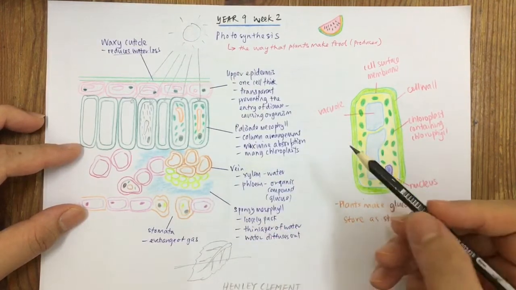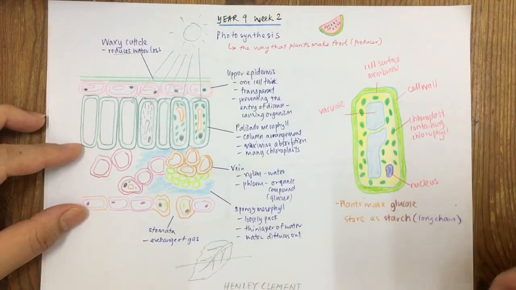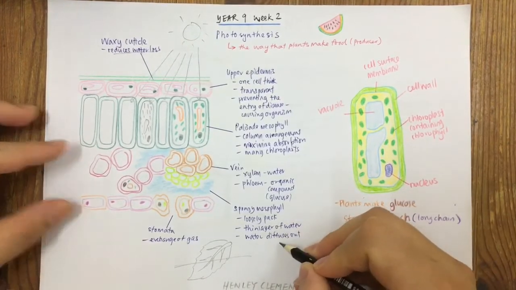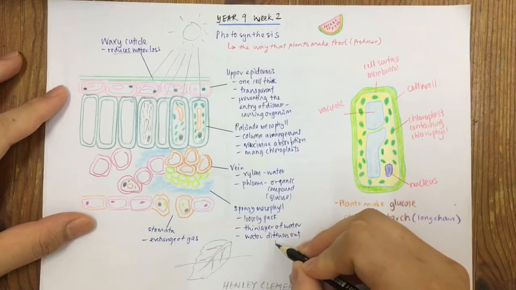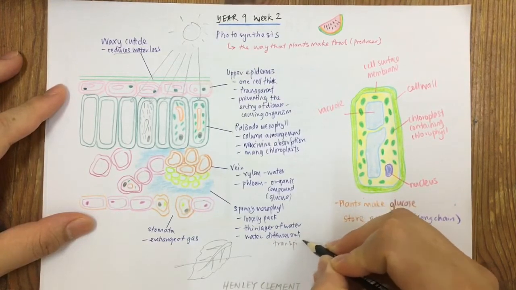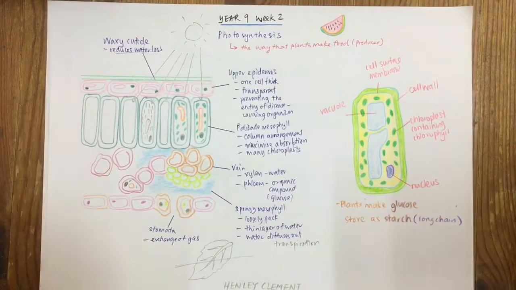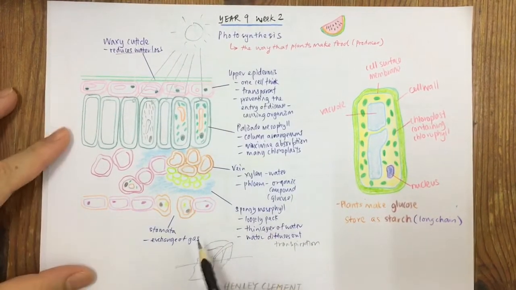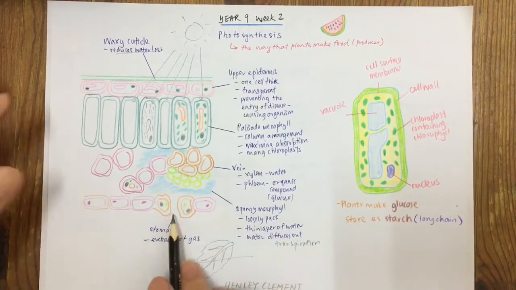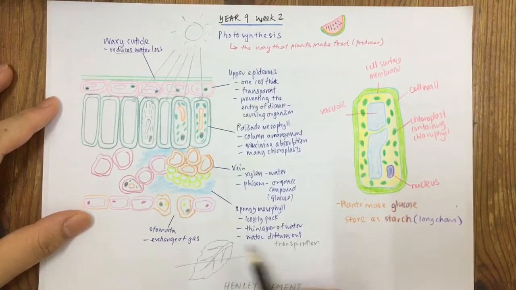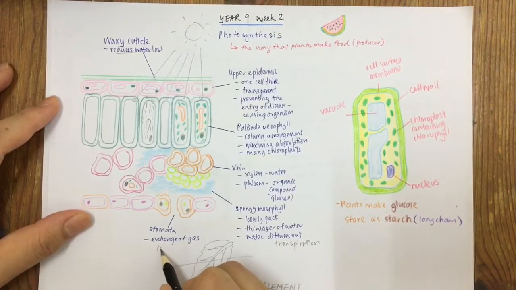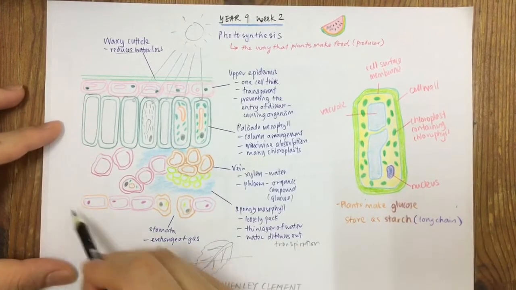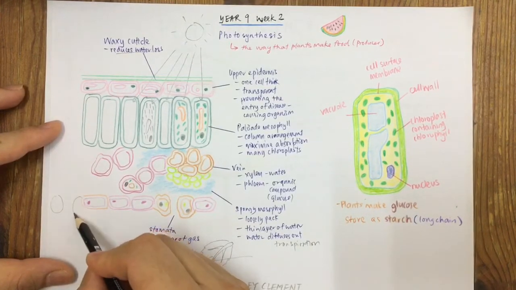Water diffuses out, just like yesterday's Year 8 Week 2, through a process called transpiration. There's a door here. The door cell is called stomata. This controls the in and out of the water and also the exchange of gases such as CO2 and O2. So from these two, if we have another guard cell here, stomata.